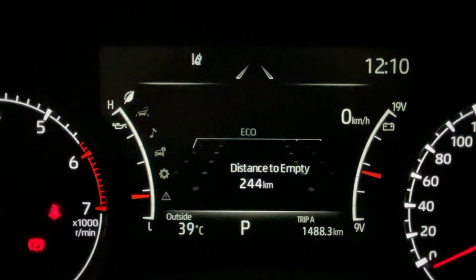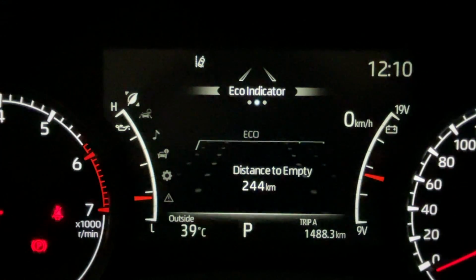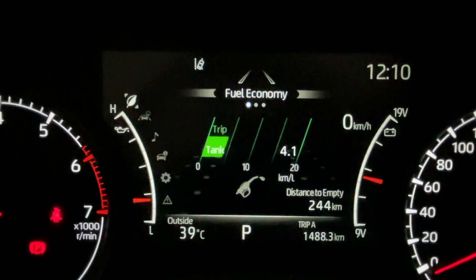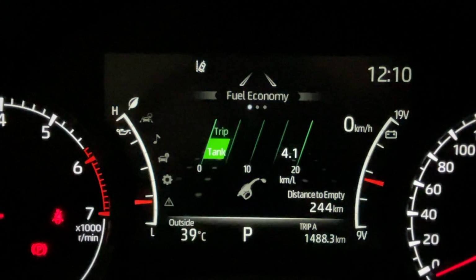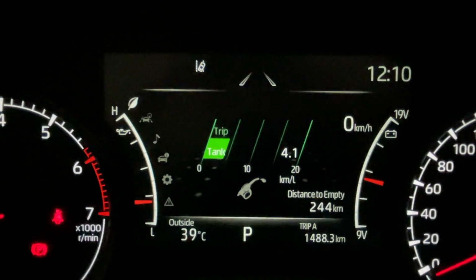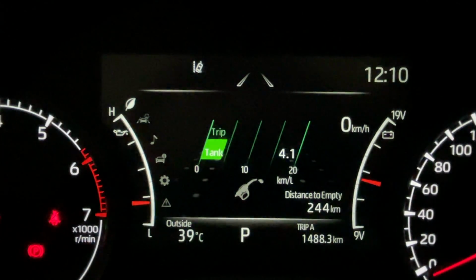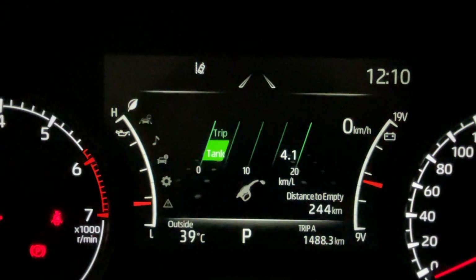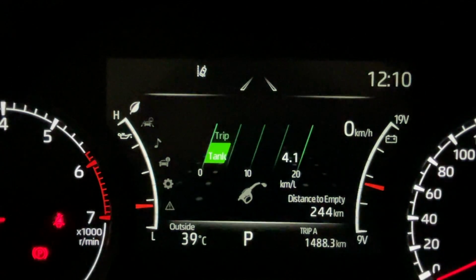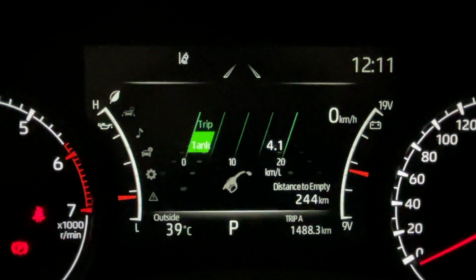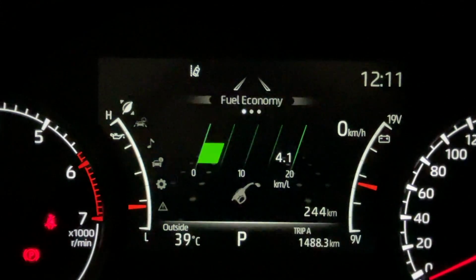Once we click on this icon here on the top, you will see 3 dots on the center top of the screen. This indicates that there are 3 sections within this option. The first section, which is appearing on the screen, is the fuel economy. And this also shows the mileage remaining on the current fuel in the tank. We move on to the second one.